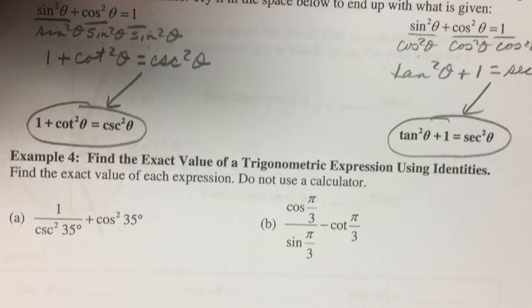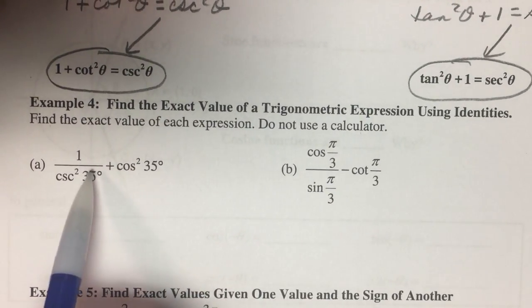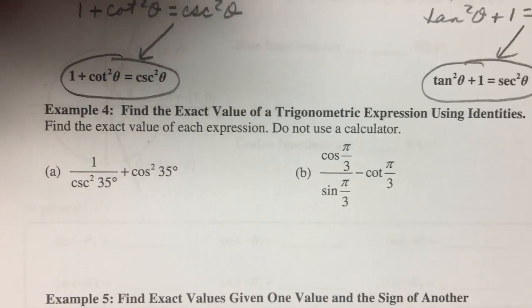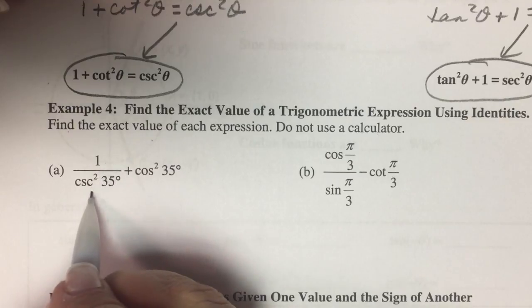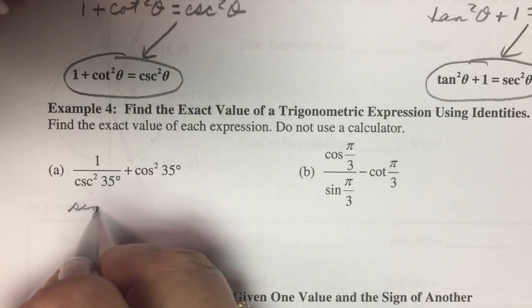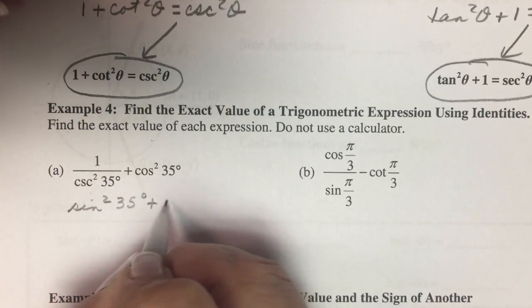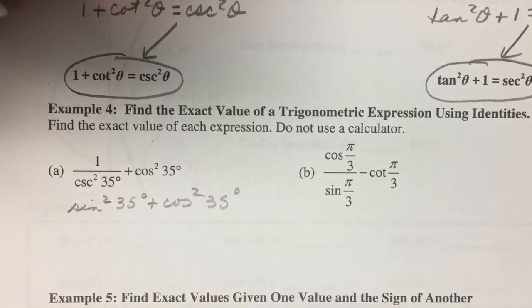So let's play around with example 4 here. So if you look at this, it says find the exact value of each expression without using a calculator. So you just kind of have to use some manipulation here. So look, we know that 1 over cosecant squared is sine squared. So we're just going to change this to sine squared 35 degrees plus cosine squared 35 degrees.